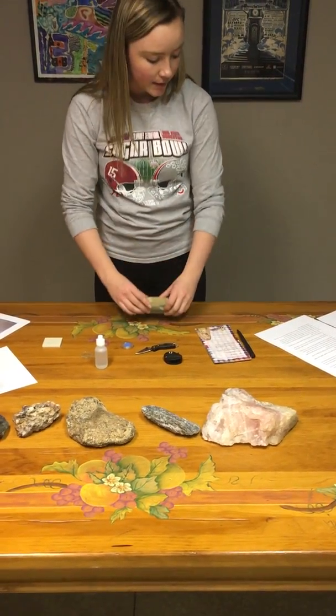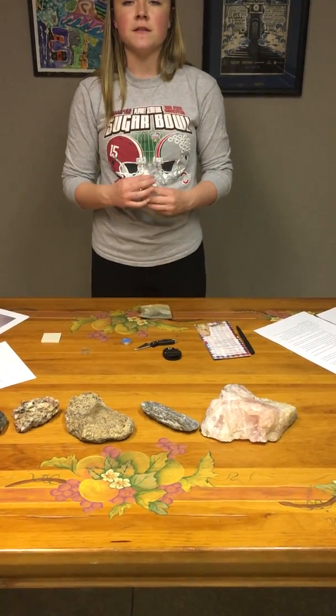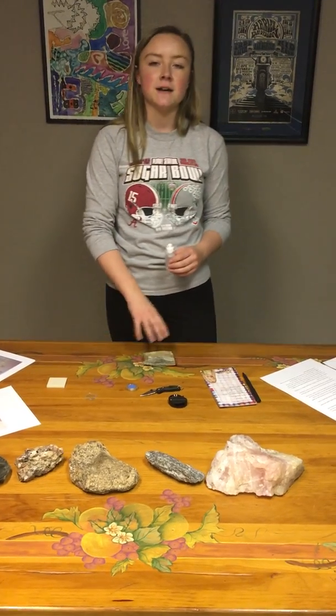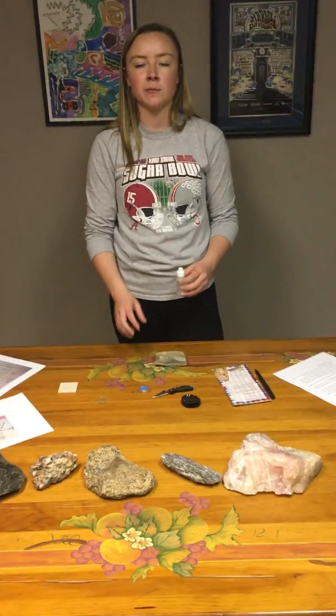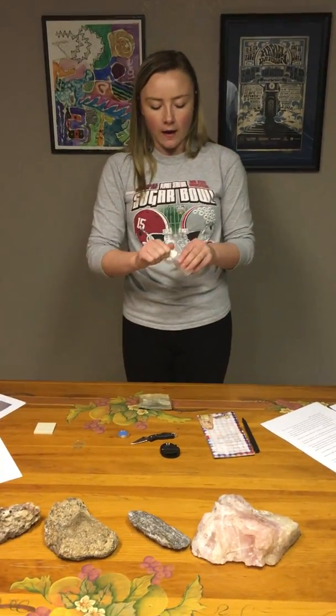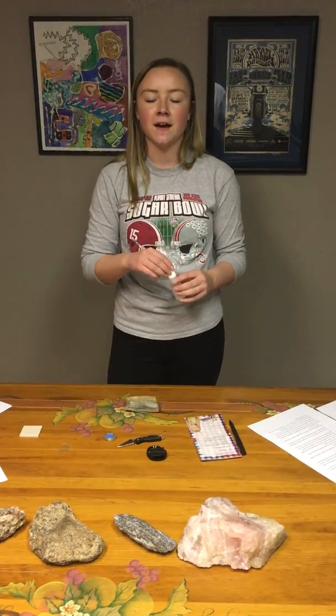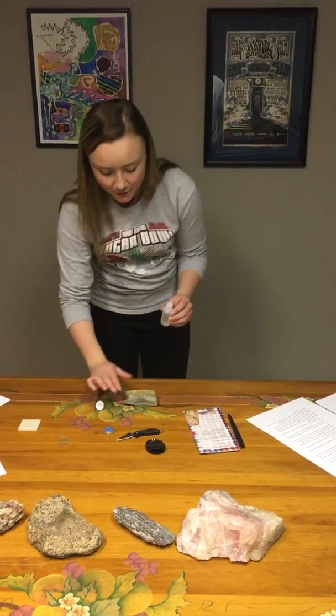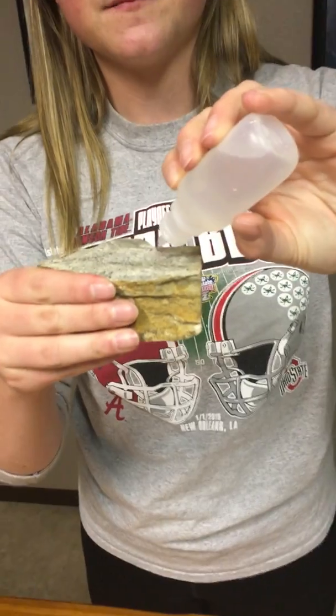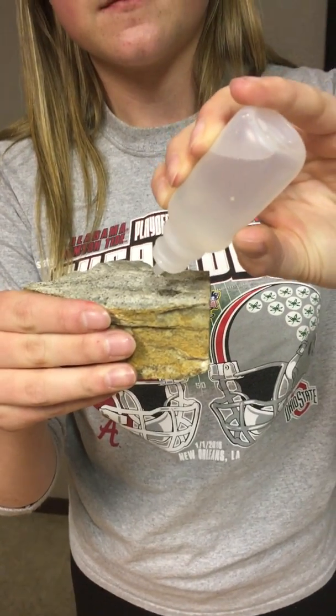And then you want to check to see if the sample effervesces at all, which means it fizzes. If it does fizz, it shows that it has carbonate materials in it, and if it doesn't fizz, then it doesn't. We're using white vinegar because sometimes it can be hard to access hydrochloric acid. You'll just want to do a couple of drops. And it doesn't seem to be fizzing at all.